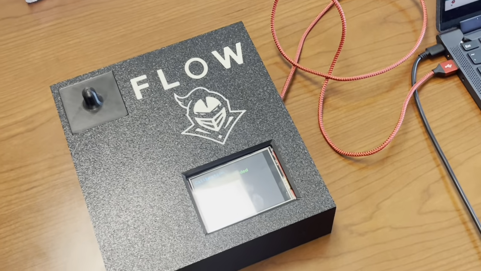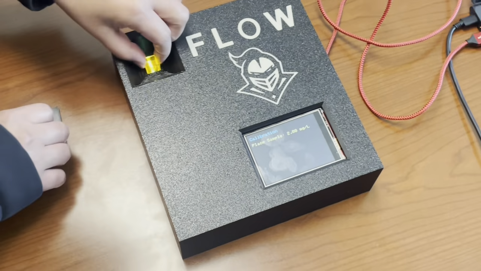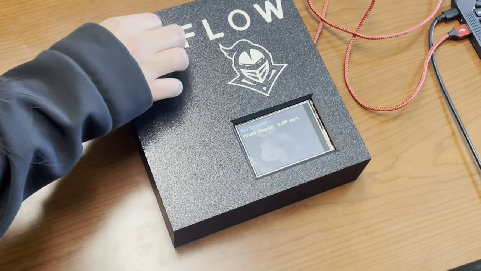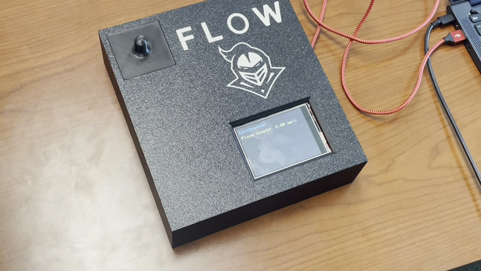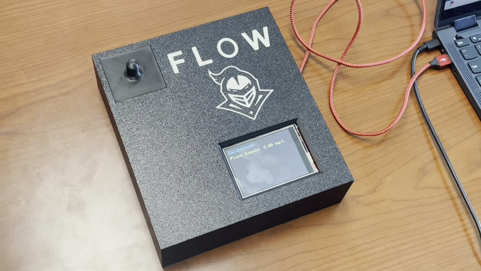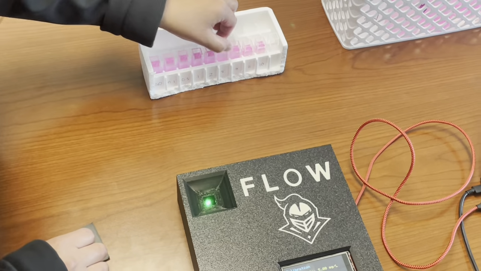And now we're going to take that value. Okay, now we're going to go to our 2 milligram per liter sample. Okay, now we have taken that value, we are going to go to our 5 milligram per liter sample.